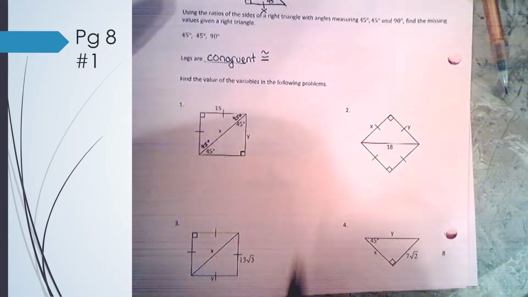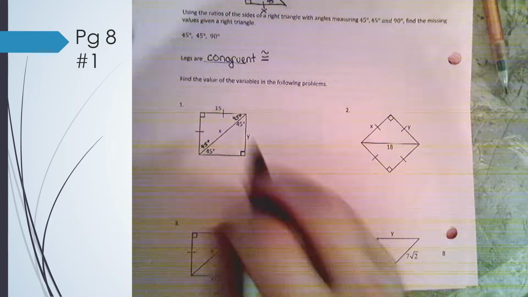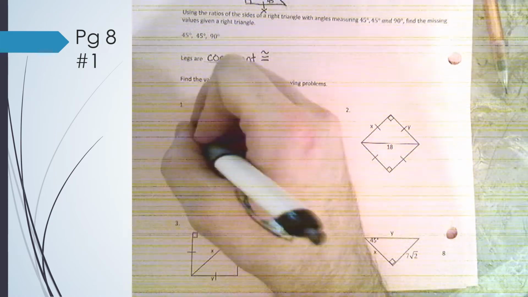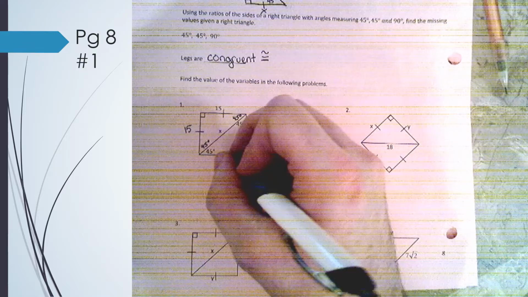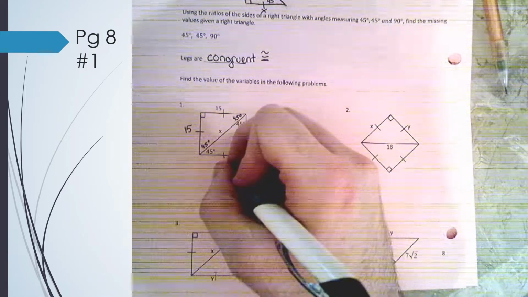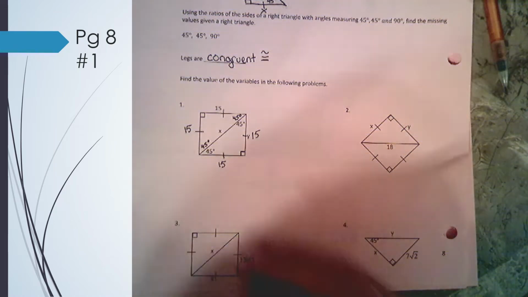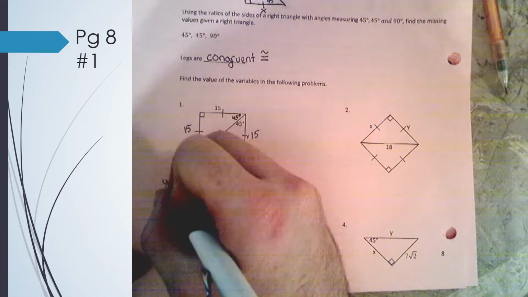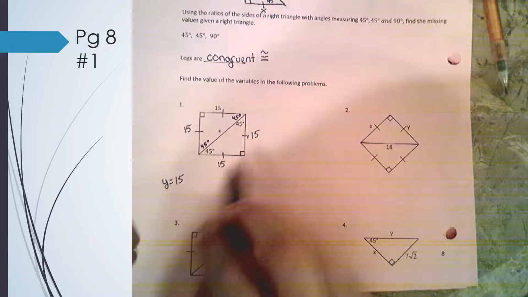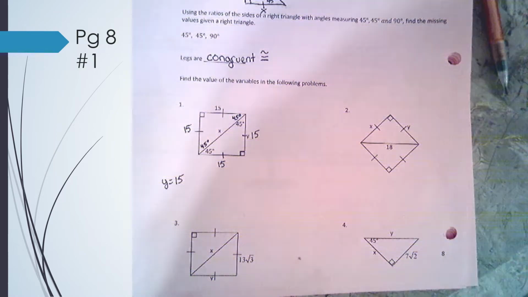So if they're all 45-45-90, both of these triangles, that tells me that this side's also 15 and these sides are also 15. So I've already figured out that y equals 15 just by what they already gave us.